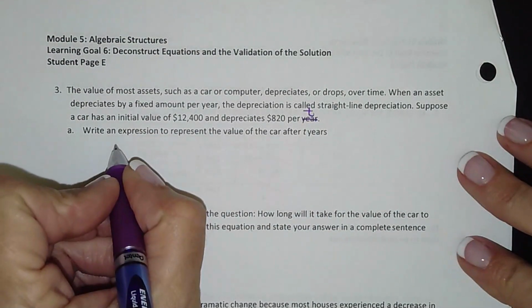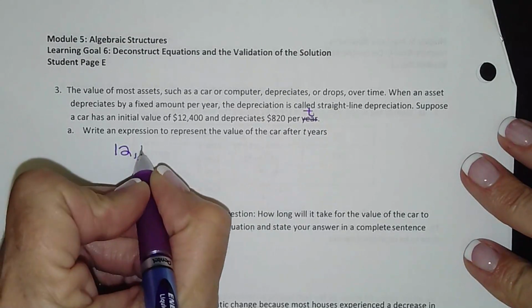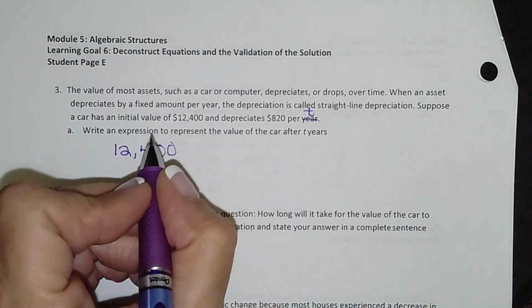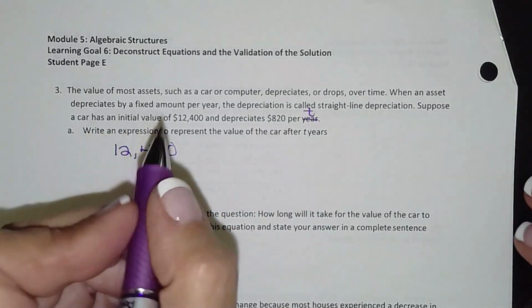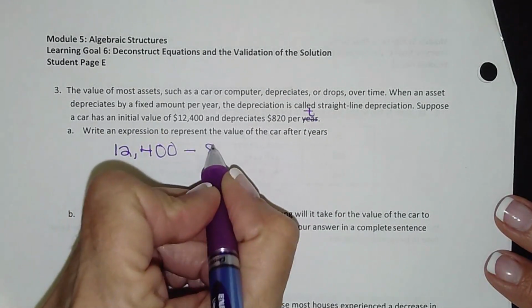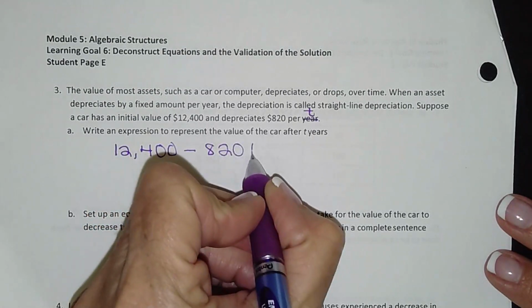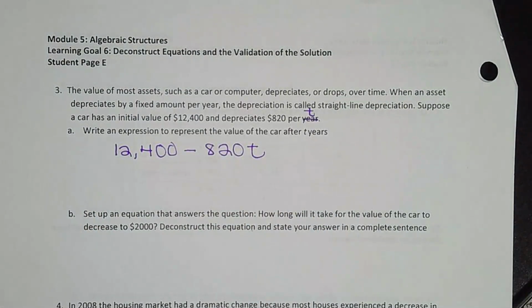So write an expression, 12,400 minus 820, and they told us to use T in place of years. So you didn't realize how valuable that translation stuff was until you got to these word problems, right?